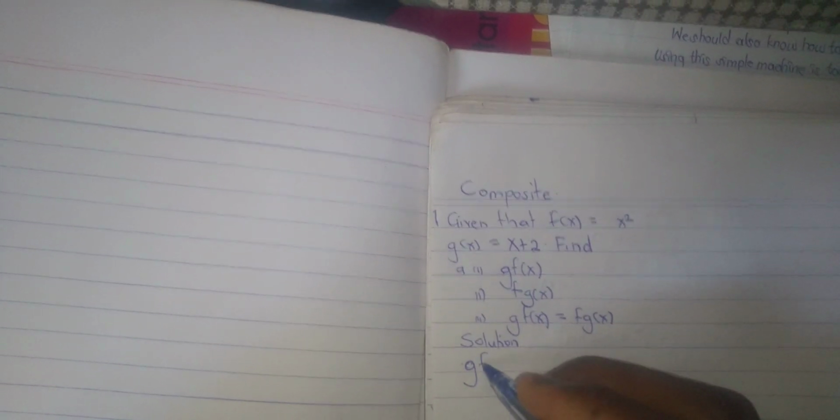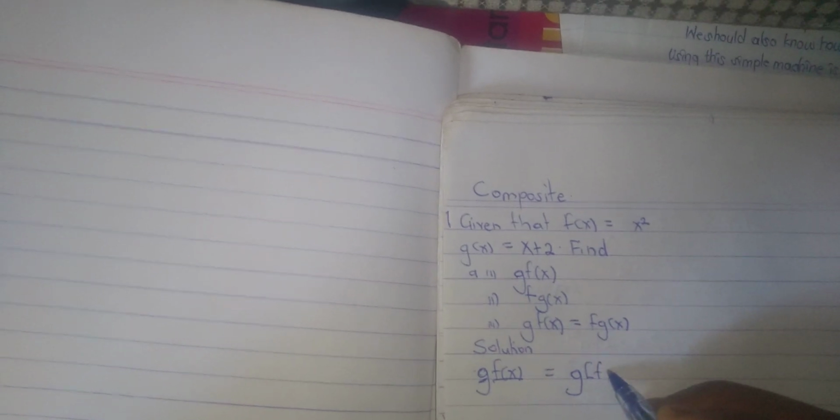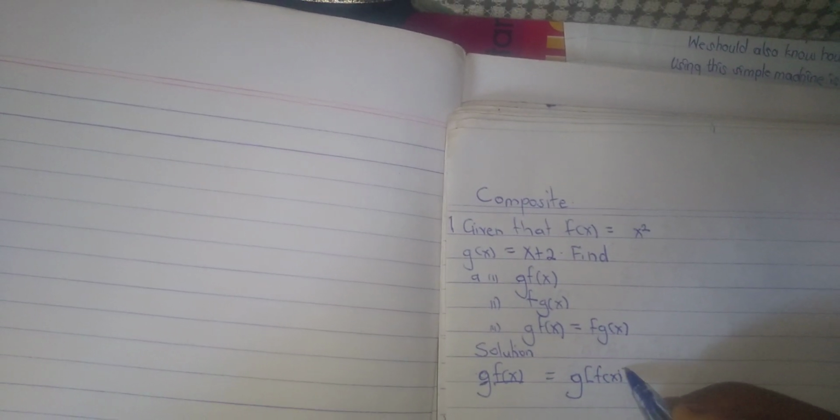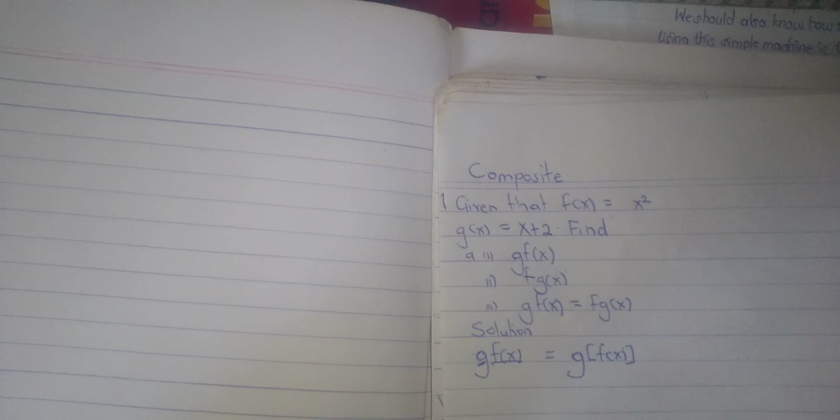They want g f of x. If this is g f of x, what is at the extreme start is the controller. So we take this as the mother and the whole of this as the child. If g is the mother, then the child f of x is inside the womb of the mother.